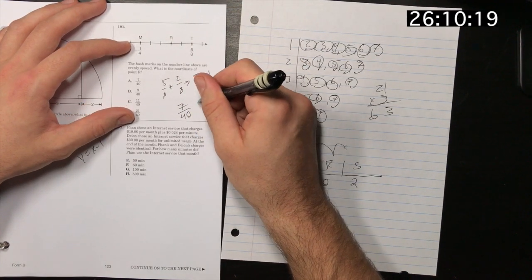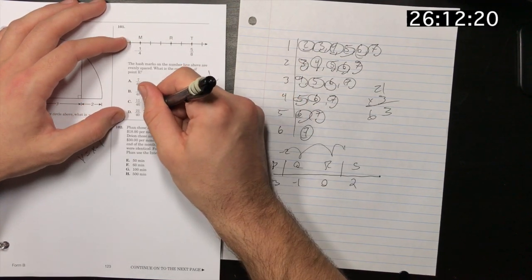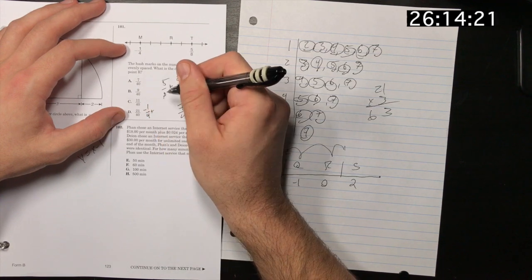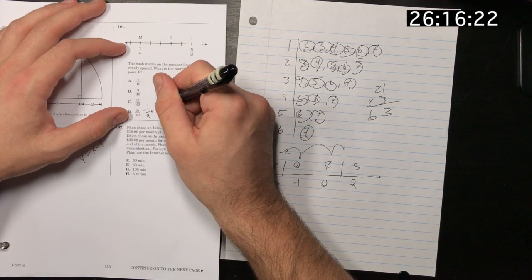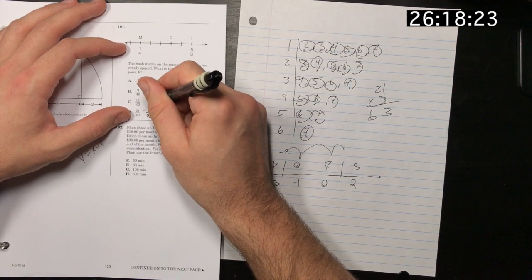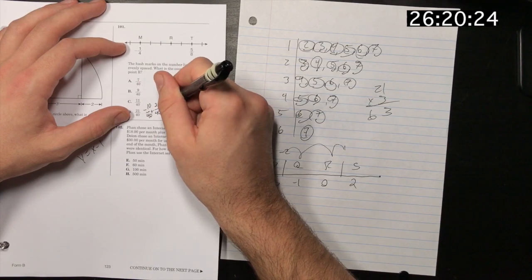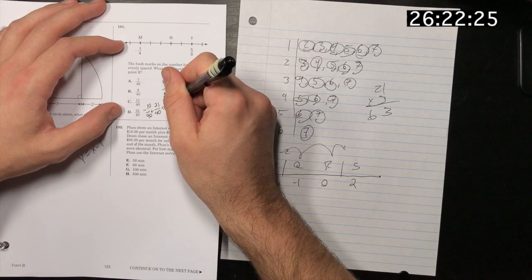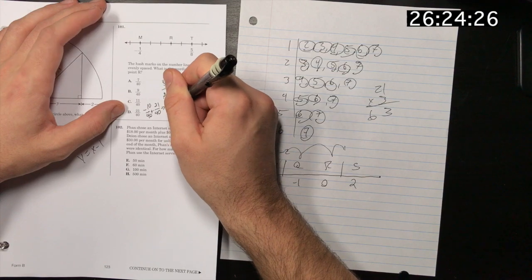So then that would be negative 1/4 plus 21/40. Gosh, I could just multiply this by 10. So that would be 11/40.